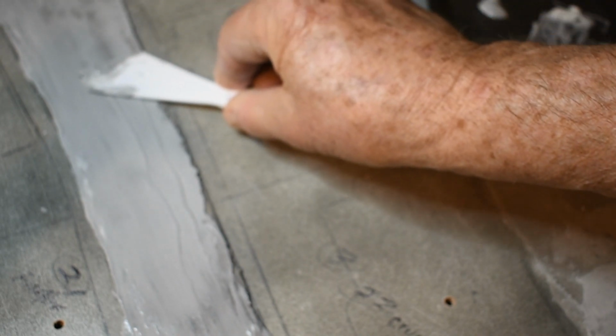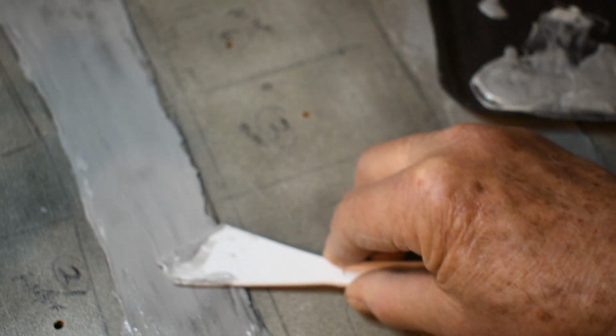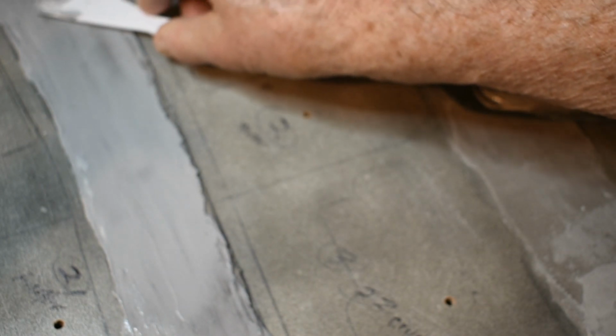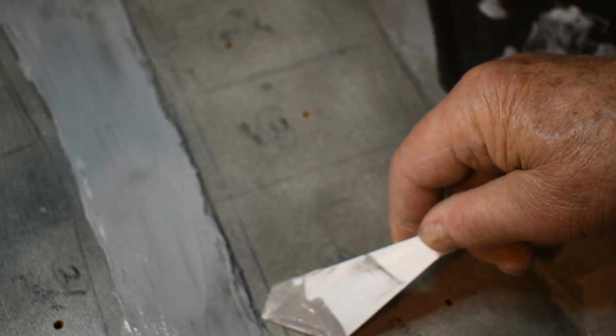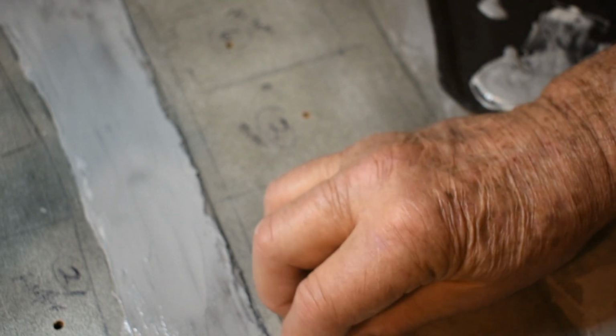Then this dyed drywall compound will be the final top coat. So that gives you an idea of how I progress with my paved streets. If you want to try the method, be my guest.